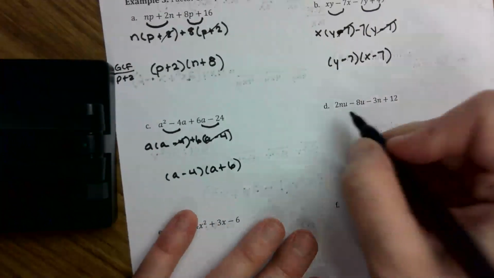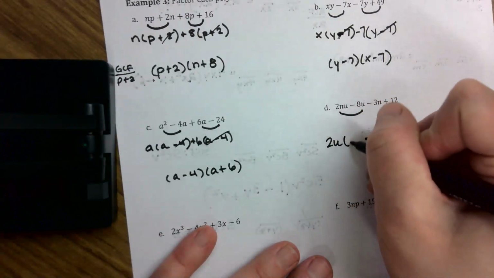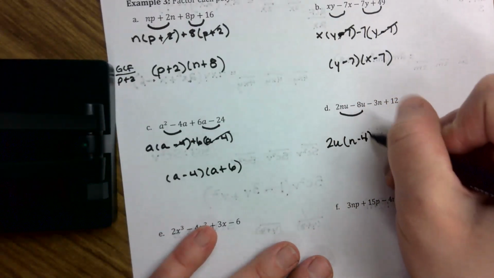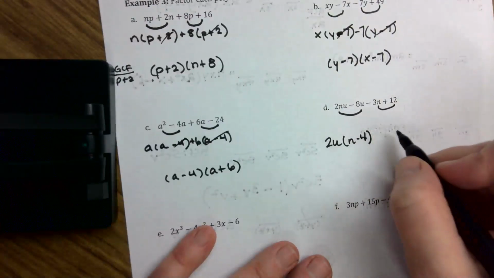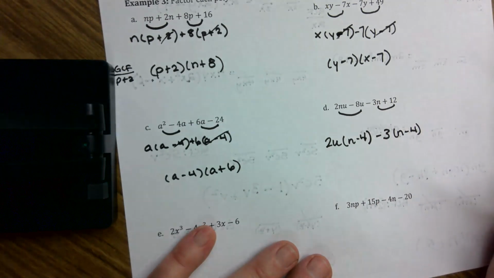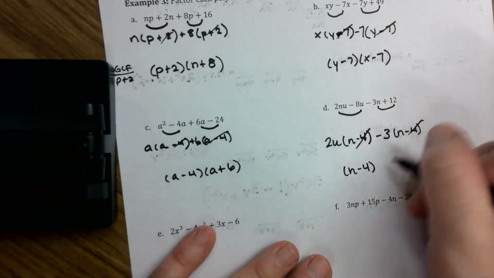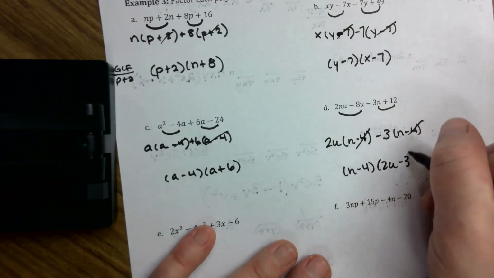The second half, in between them, we have a 2u, and we're left with n minus 4. Between these two, I want an n minus 4 again, so we take out a negative 3. n minus 4, 2u minus 3.